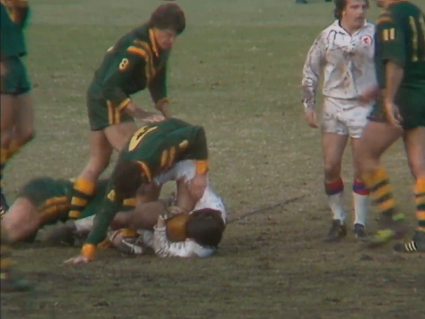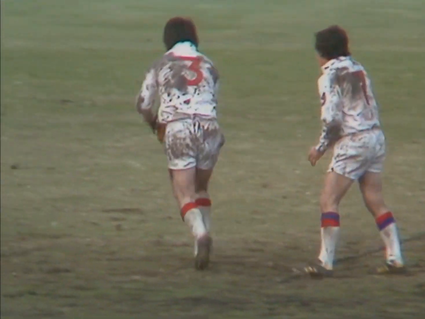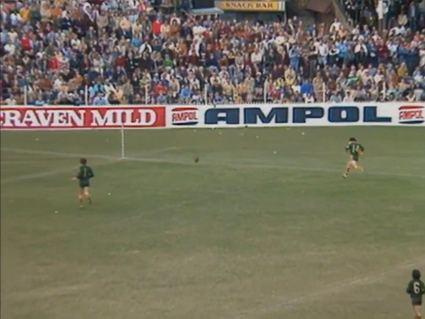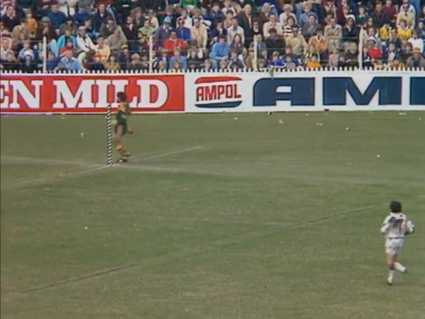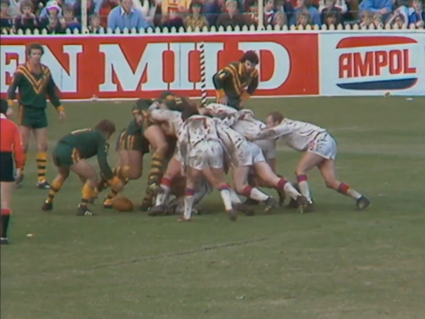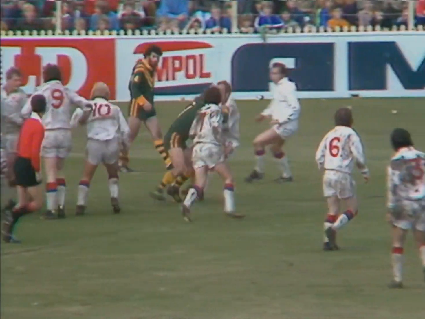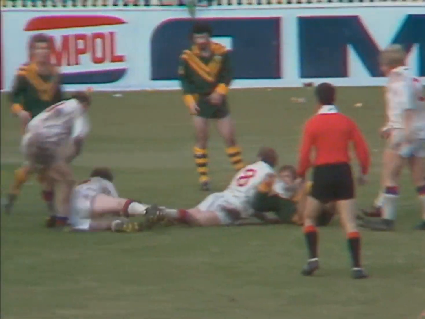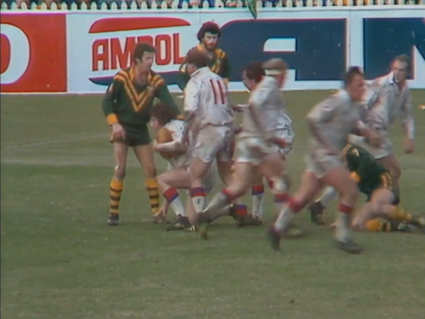Walsh for England. 10 metres in the Australian half. Now it's Nash at dummy half. And Walsh's kick is going to be good, I think. It'll find the line. Yes, that's a great kick by Walsh. It's Australia's ball. Rodonicus. He's lost it. England's ball. Not far out from the Australian line.